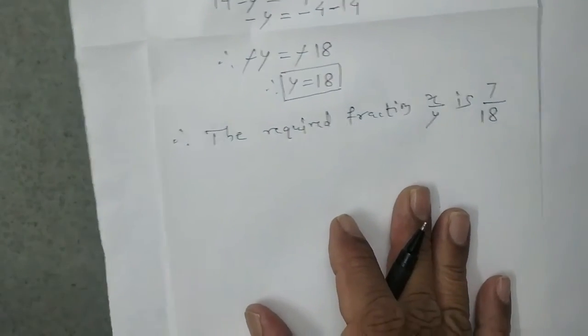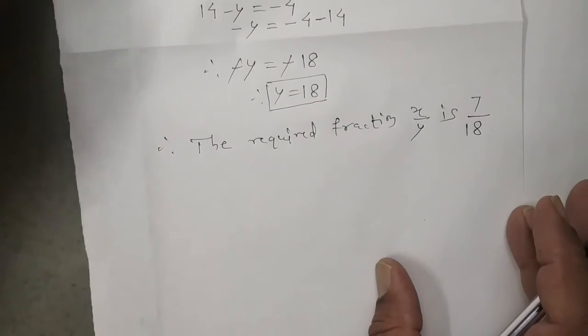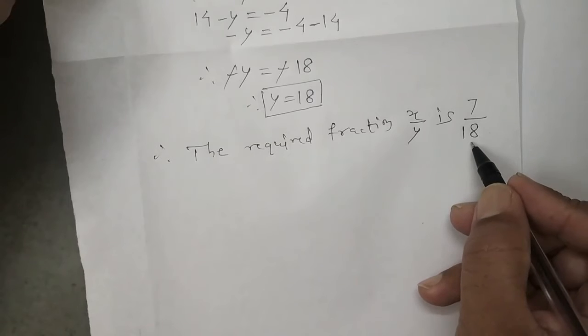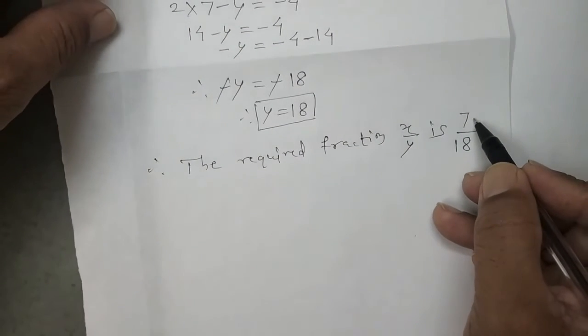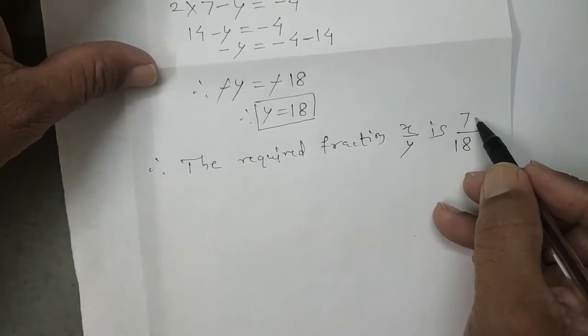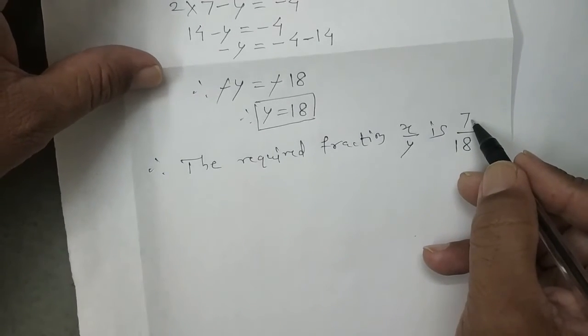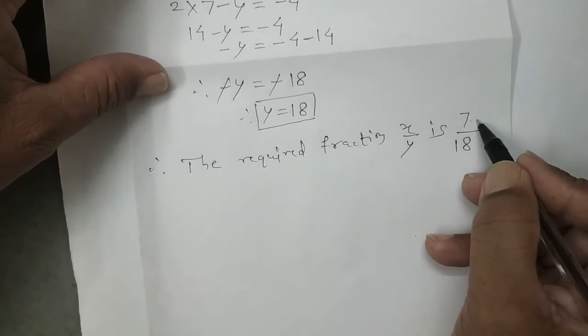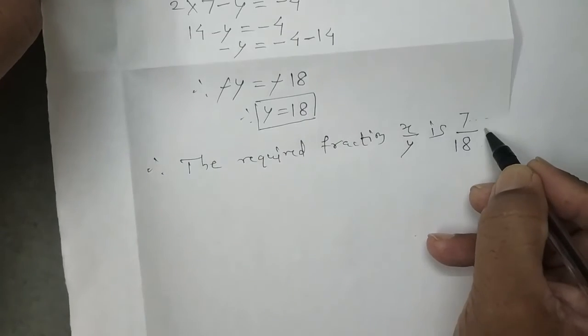Now we will see whether it is correct or not. We have the first condition: the denominator becomes 4 more than twice the numerator. That is, 18 equal to 2 into 7, 14, plus 4, 18. 18 equals 18. Therefore this is correct.